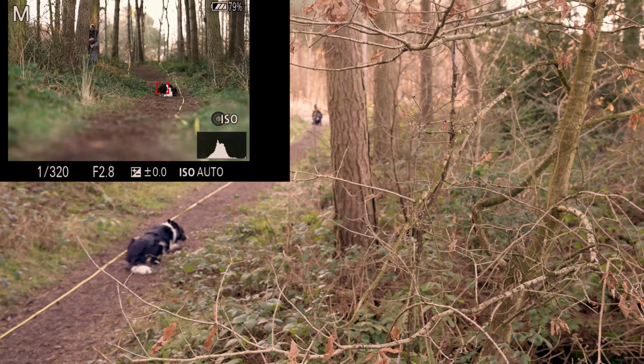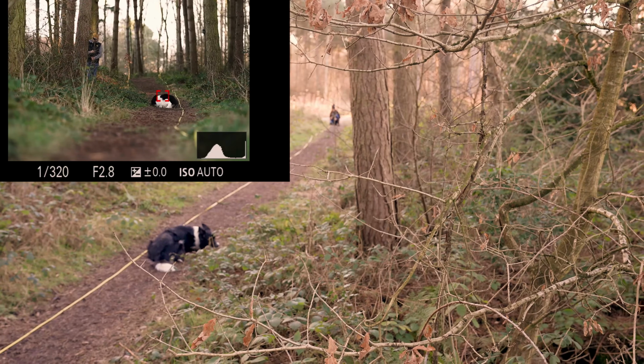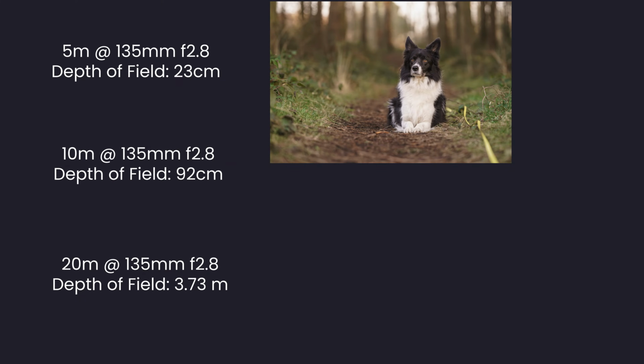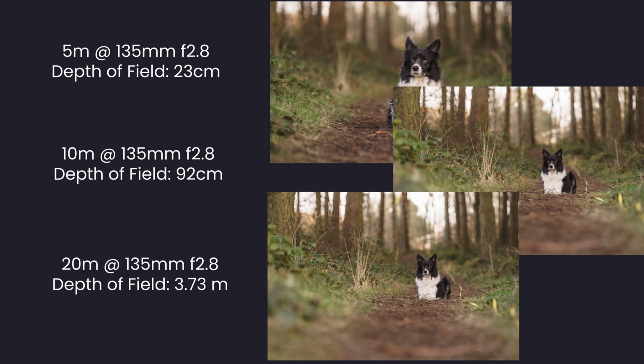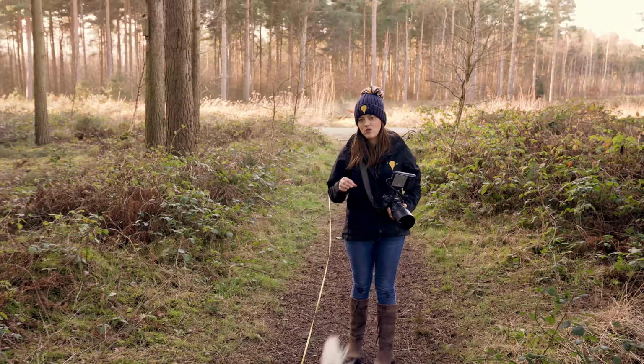And you'll see I've got this strange composition. It's just because this is actually the best composition for the scene right now. So that was 5 meters, 10 meters, and 20 meters at f2.8 at 135. I'm not gonna change the focal length today, but what I'm gonna do is change the aperture so that you can see the difference in the actual images shot.